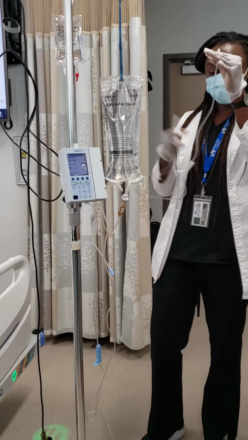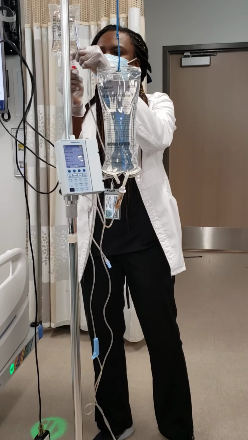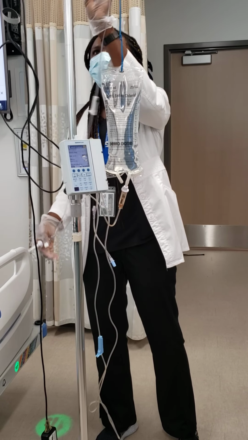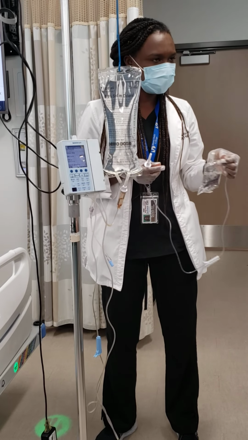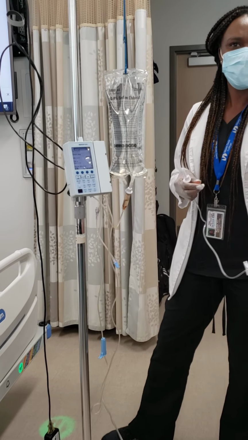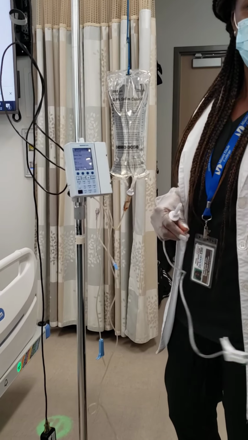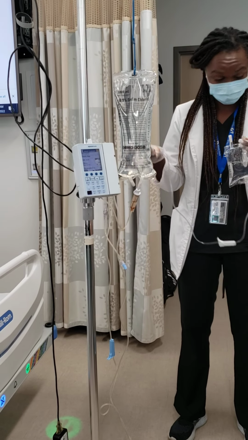All right, so it's clamped, right? So of course we know that we have to remove this one. Oh, I see why. Because they used this one already. They already punctured it. You see, it's punctured already. It's not supposed to do that. If you see that, that means they probably already used it. I mean, it's for practice reasons. I guess they were just trying to save.